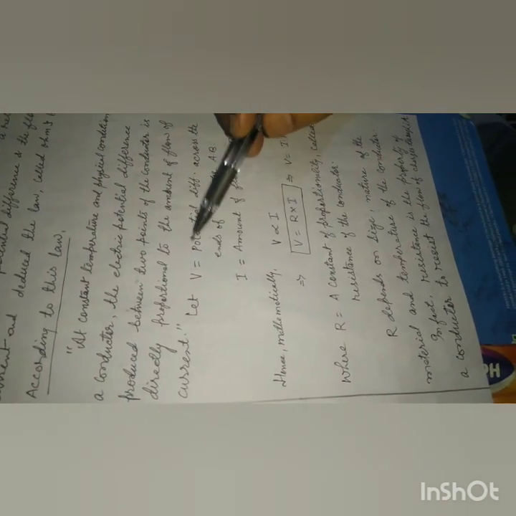At constant temperature and physical conditions of a conductor, the electric potential difference produced between 2 points of the conductor is directly proportional to the amount of flow of current. This is the statement given by Ohm. He derived the relation between potential difference and flow of current.